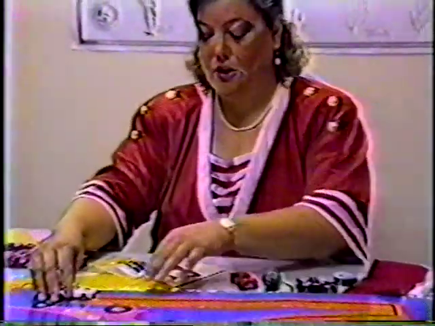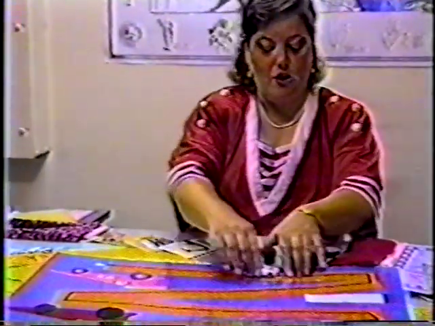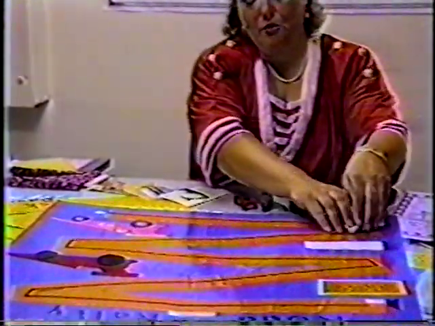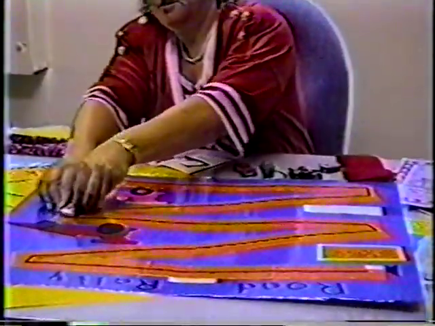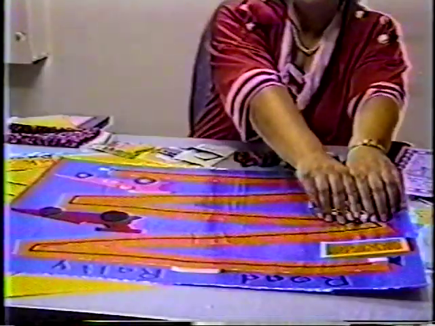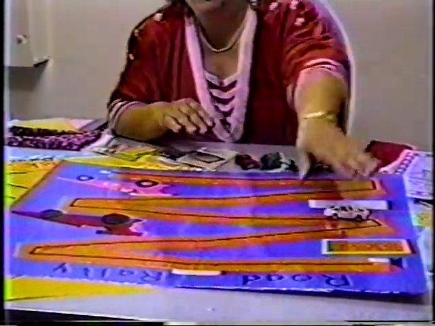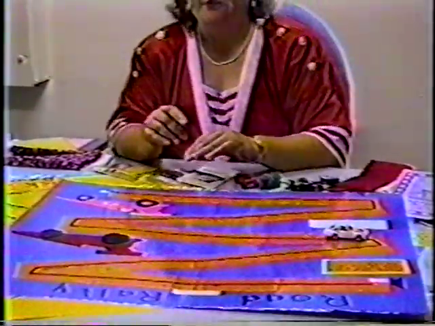One of the neat things about being able to adapt materials for visually impaired students is that you can use three-dimensional objects like real toys or real models as part of the game. With Road Rally, for example, the way this game is played is you use a regular little toy race car, and you casually feel along here and make the race car go the way that you feel the road goes.